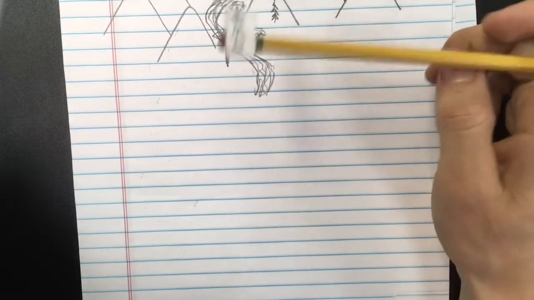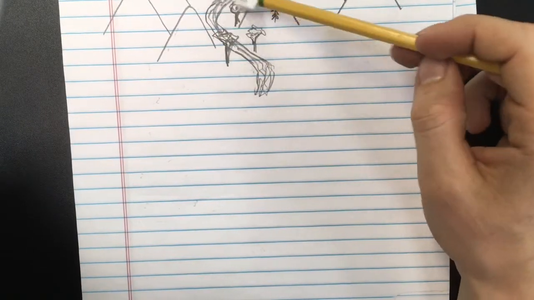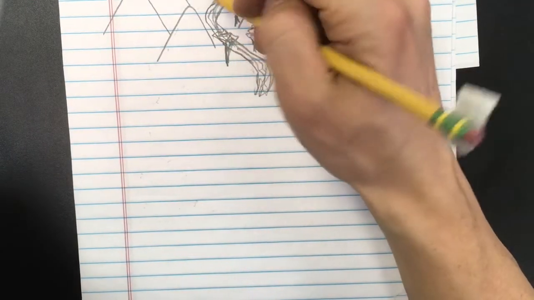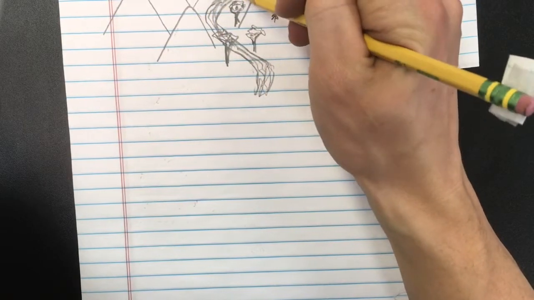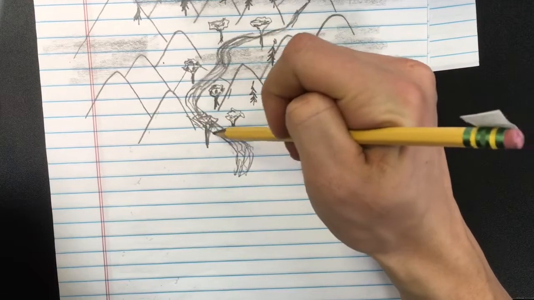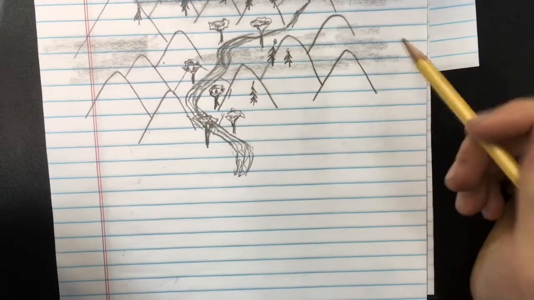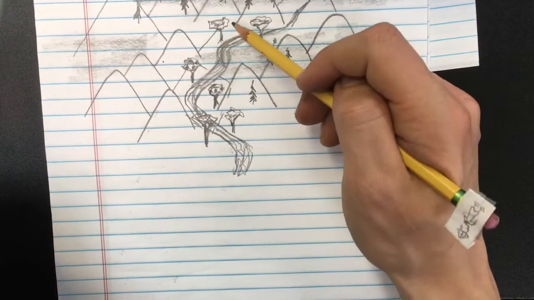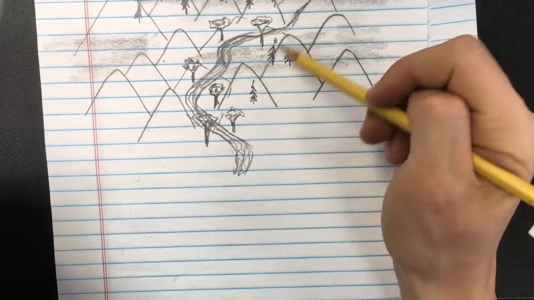The first part I forgot to tell you is we look for conditions that are similar to where actual pawpaw trees are growing. So if there are actual pawpaw trees in this area of land, then I might look for similar land and plant more pawpaw trees right there.